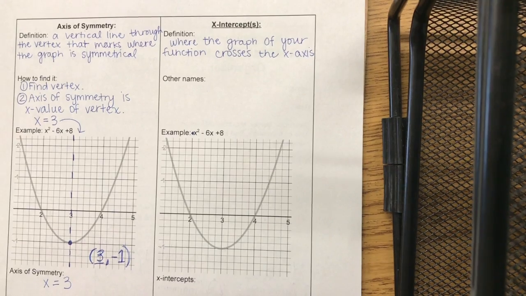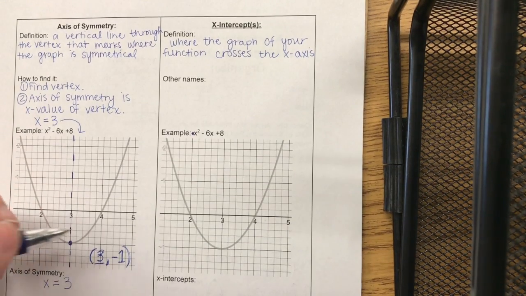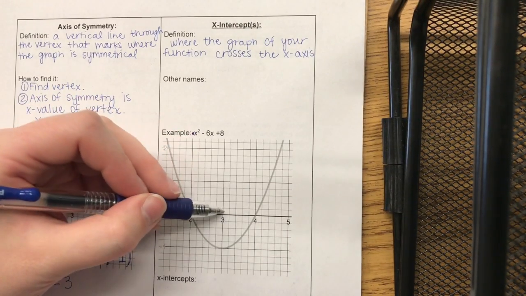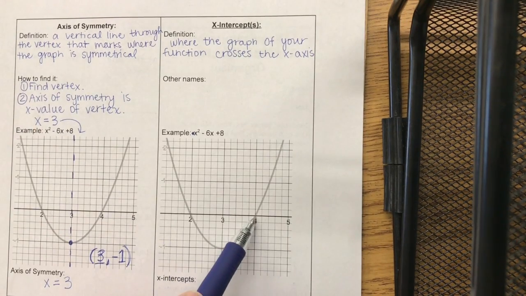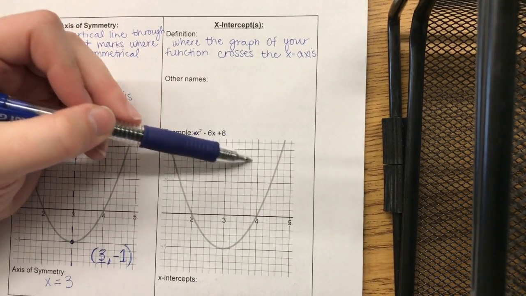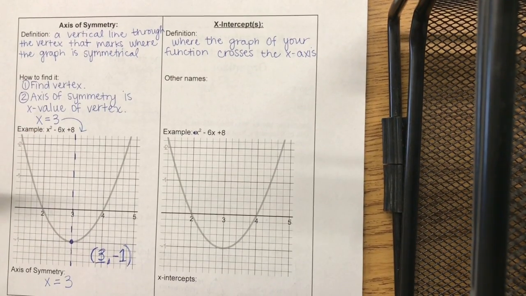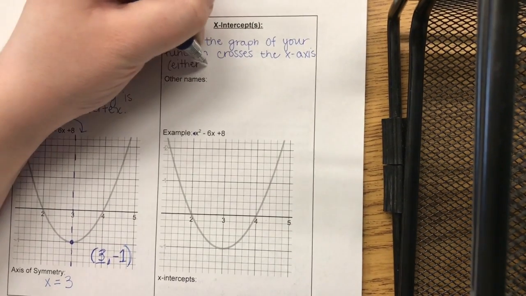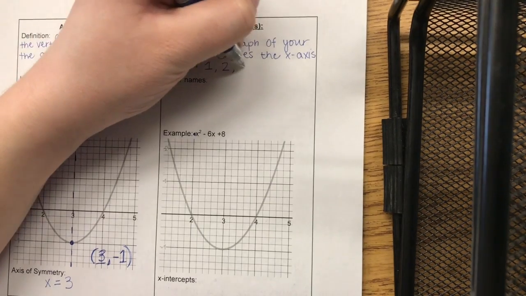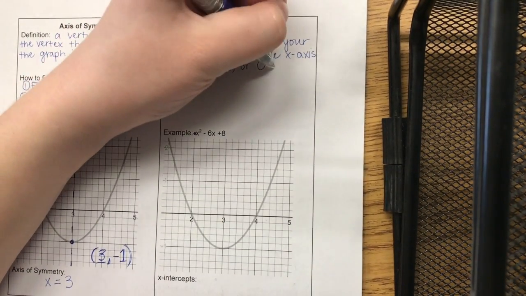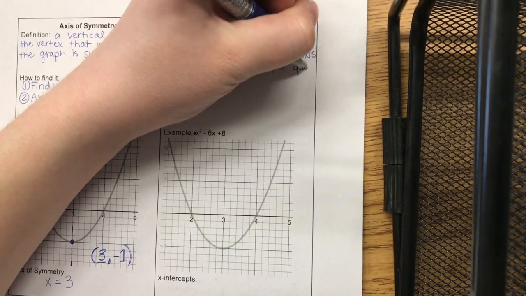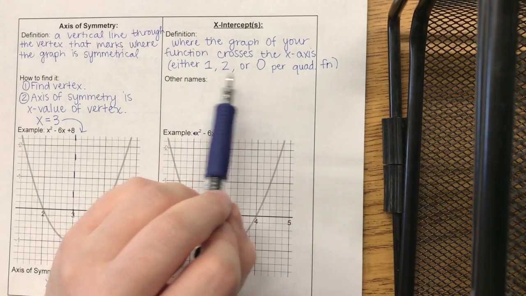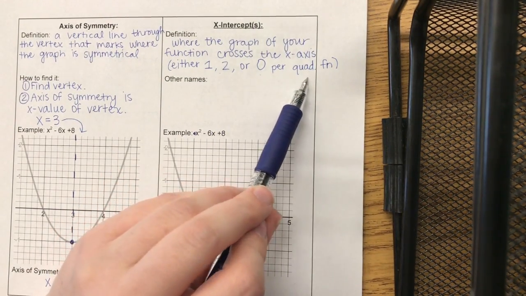An important thing to note about the x-intercepts of a parabola is that it could cross one point if you had a u that looked like this. Here we have two x-intercepts, and maybe if you had a u way up here, you would have 0 x-intercepts. So I'm going to say either 1, 2, or 0 per quadratic function. I use some shorthand here, so either 1, 2, or 0 per quadratic function.